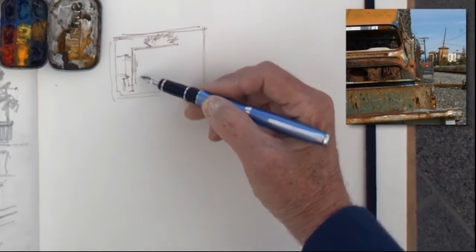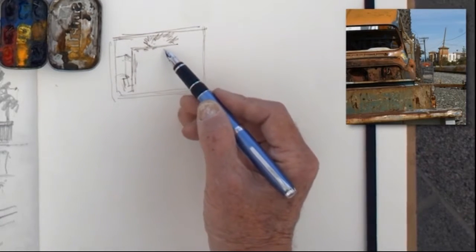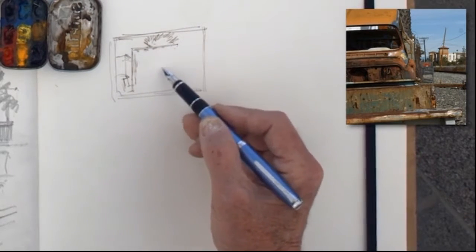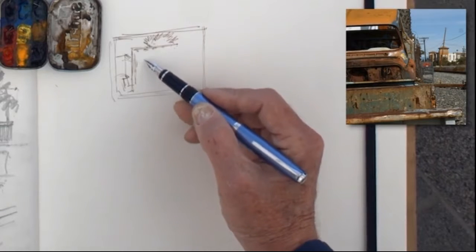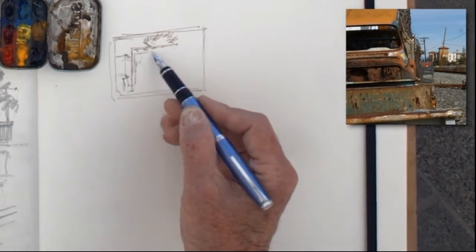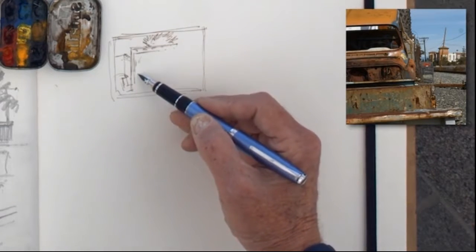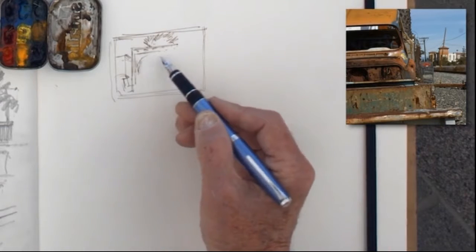This is the back of a truck or a cargo container of some sort. So we've got this coming through. Now I'm going across.